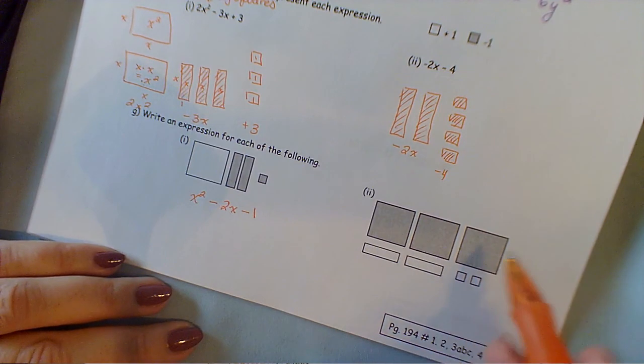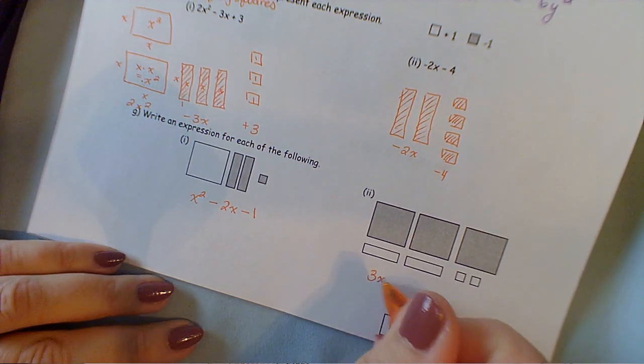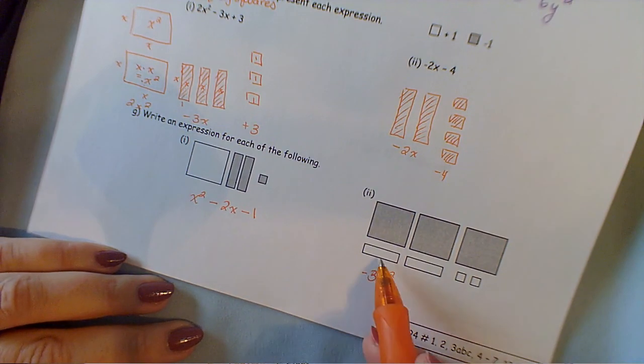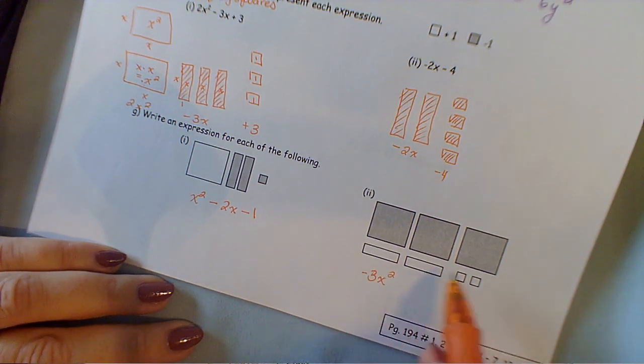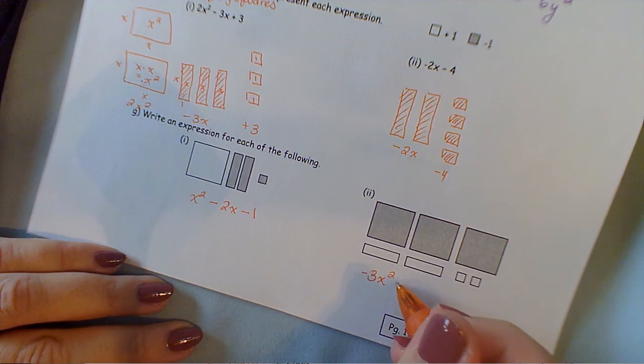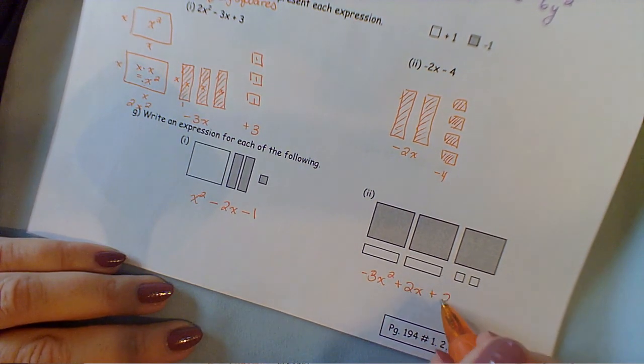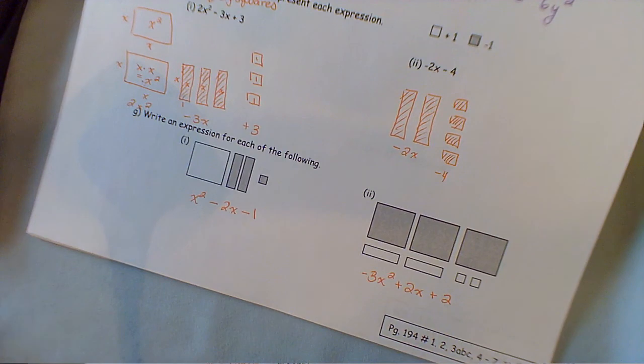Here, 1, 2, 3, 3 x squared that happen to be negative. Here's an x, here's an x. So we have, and they're white, so it's positive 2 x's, positive 2 single numbers there, 2 single constants. All right, so that's just to get you thinking again how we were using algebra in the past. This is going to come up later on in this unit.